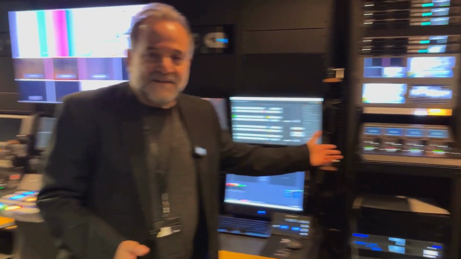And then finally we have the video engineering station, and that's where the cameras are matched and everything is kind of fine-tuned. So we're looking forward to seeing you in AC362 Video Studio production.